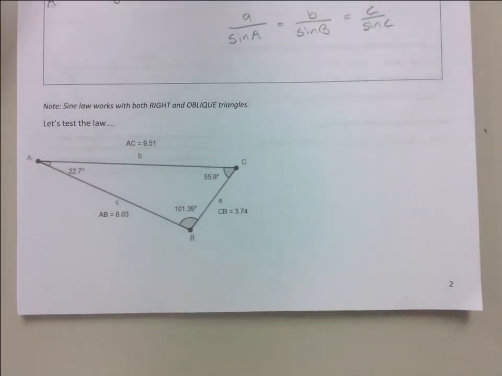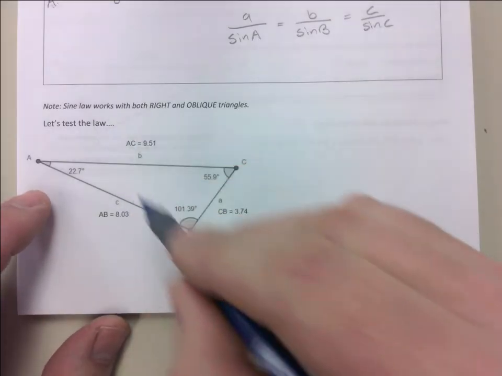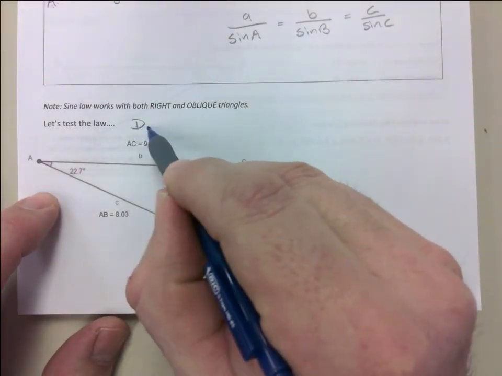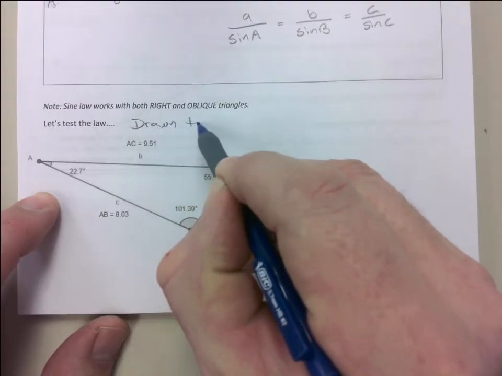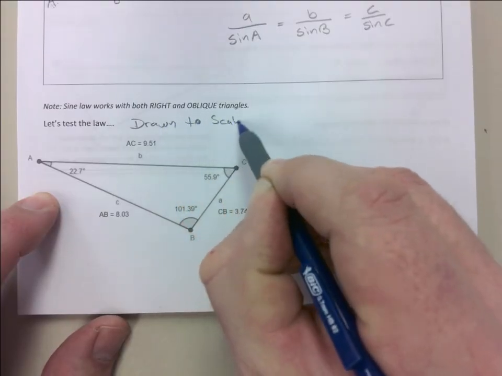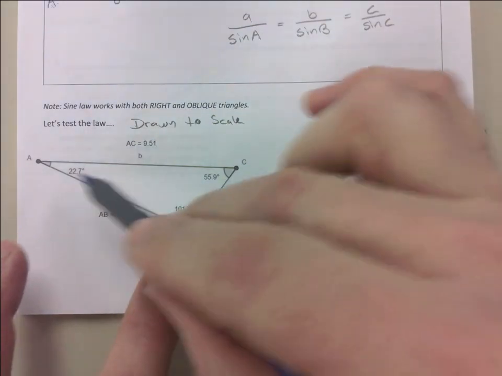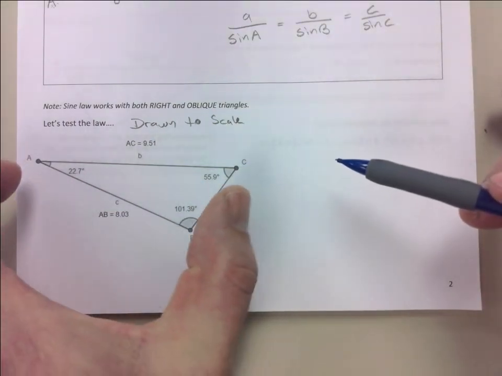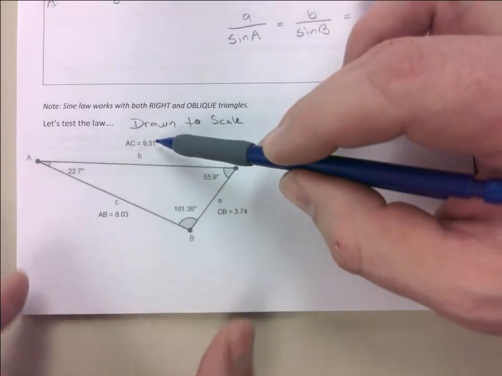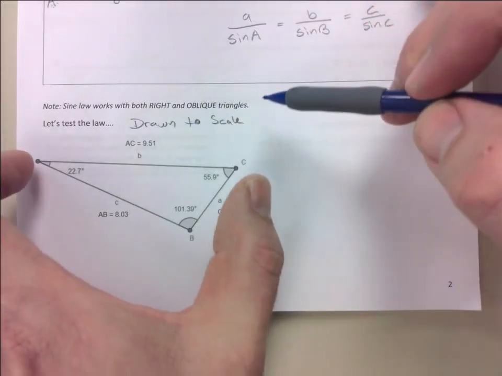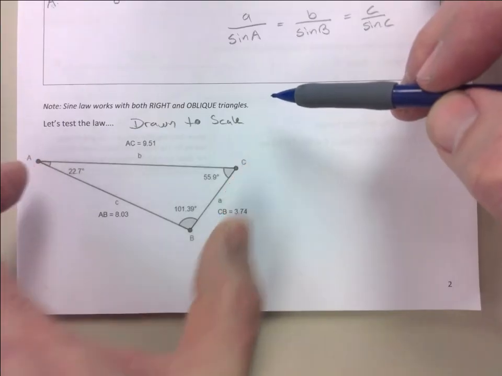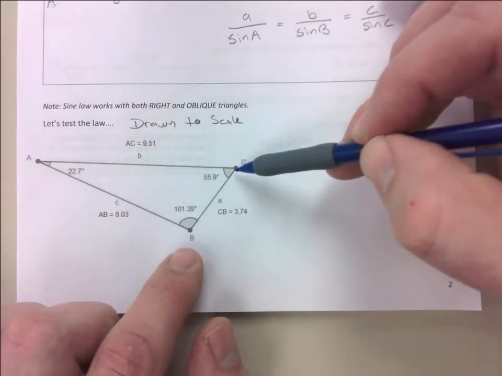So here we go. This is drawn to scale, meaning all these sides actually measure, this is supposed to be 9.51 centimeters. This is actually 9.5 centimeters. This is 8.03 centimeters, and so forth.